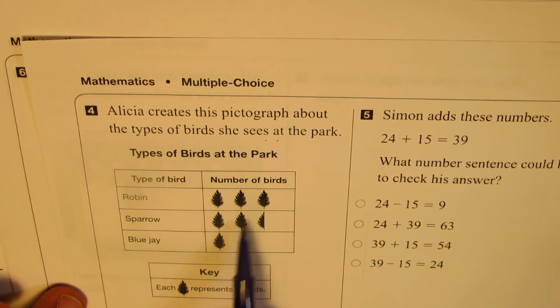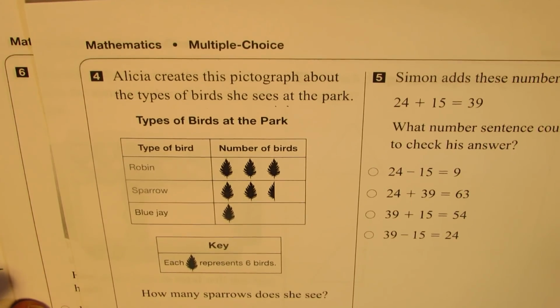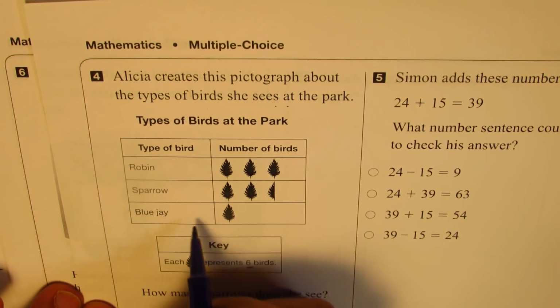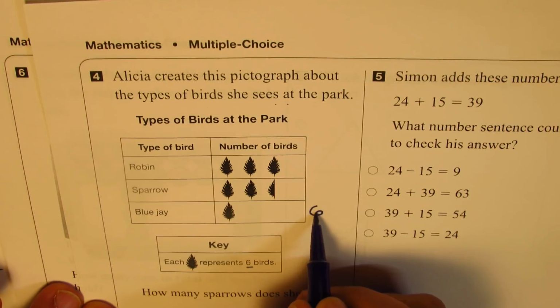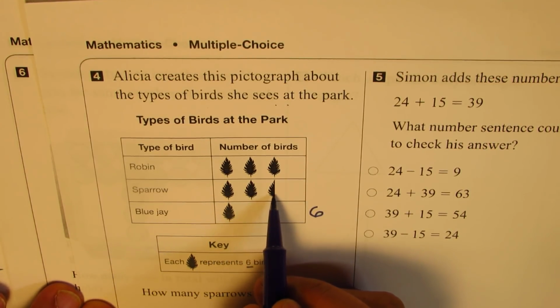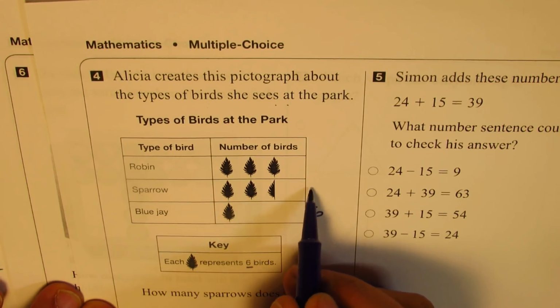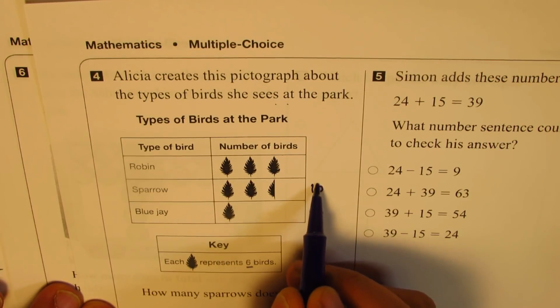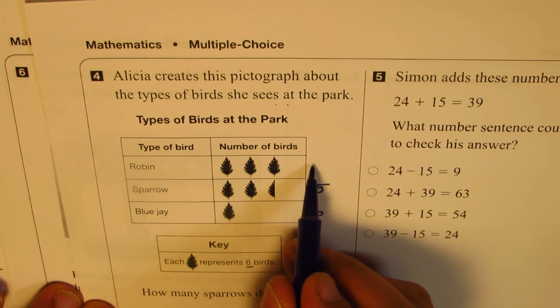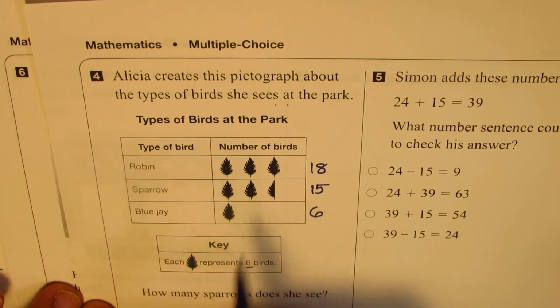So for these marks, we have to look into the key. What is the key here? Well, each represents 6 birds. Each represents 6 birds, right? So that means blue jay, it is 6, right? And this is 6 and 6, 12. That will represent half of 6, which is 3. So 6 and 6 is 12 plus 3 is 15, right? And here we have 3 6s, which is 18. So these are the number of birds for each type.